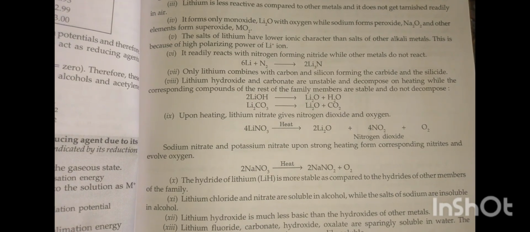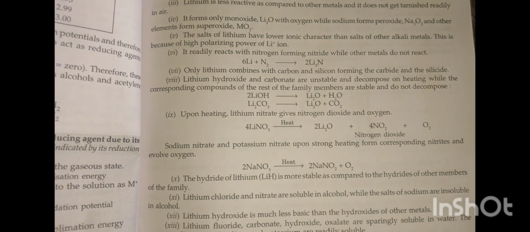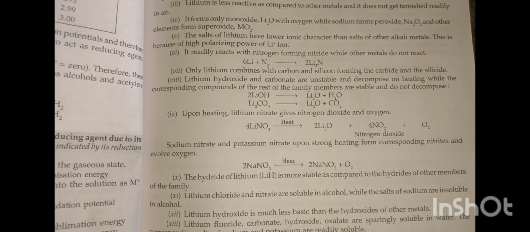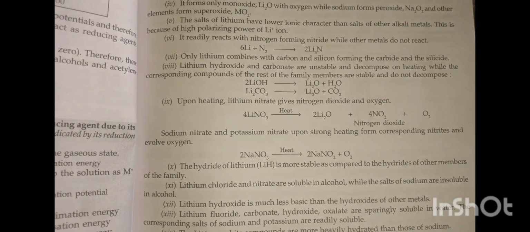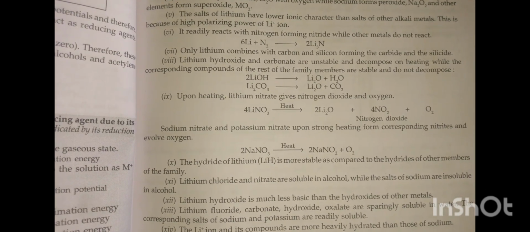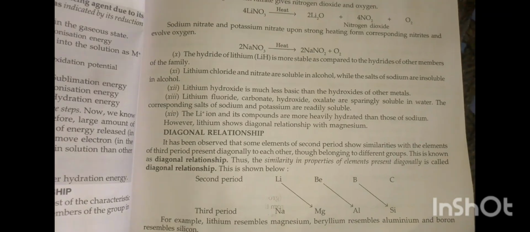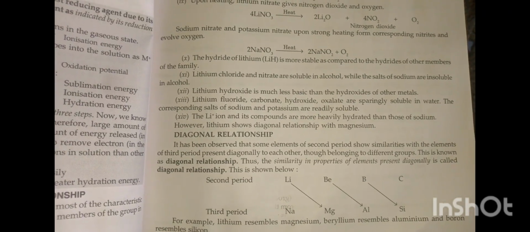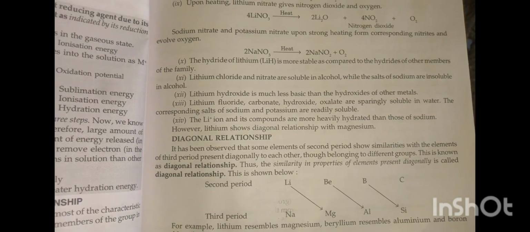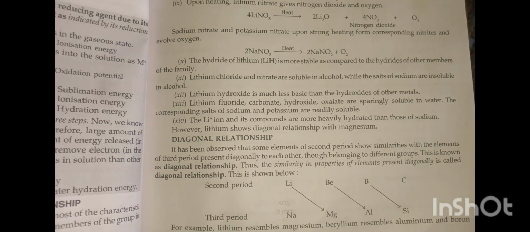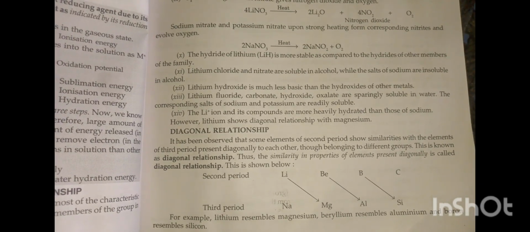Lithium hydroxide and carbonate are unstable and decompose on heating, while the corresponding compounds of the rest of the family members are stable and don't decompose. Upon heating, lithium nitrate gives nitrogen dioxide and oxygen. The hydride of lithium is more stable as compared to the hydrides of other members of the family. Lithium chloride and nitride are soluble in alcohol, while the salts of sodium are insoluble in alcohol.